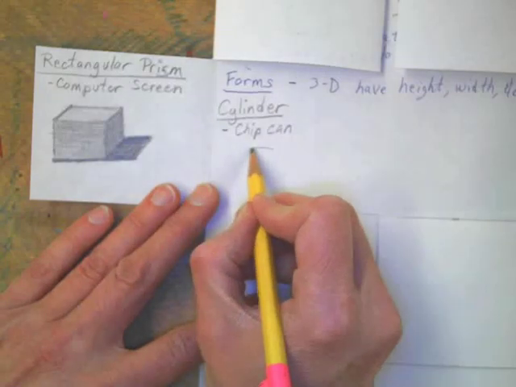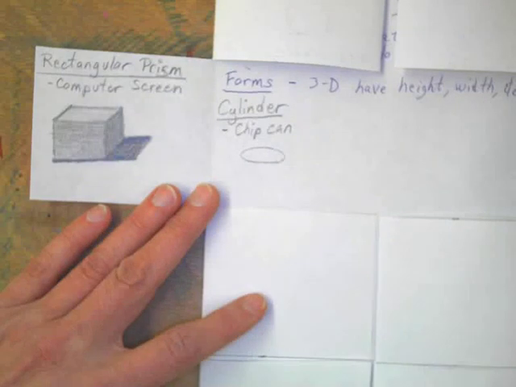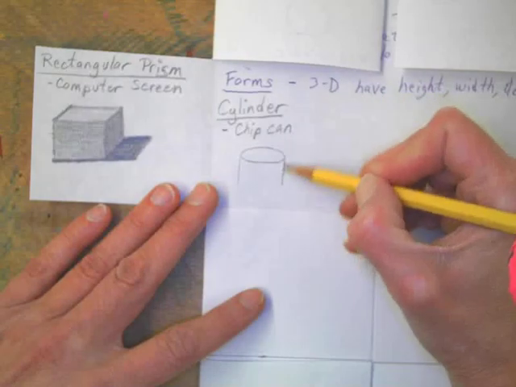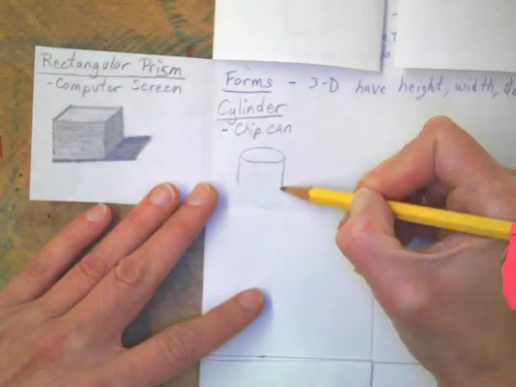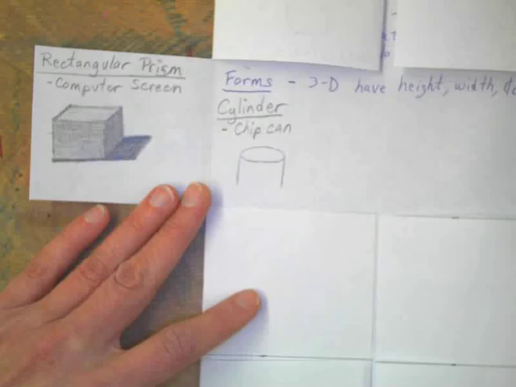Now we're going to draw a cylinder. So we're going to start and draw lightly. Start with an oval. Next is 2 vertical lines from the outside edges of that oval, about the same length. Try to stop them about the same length.